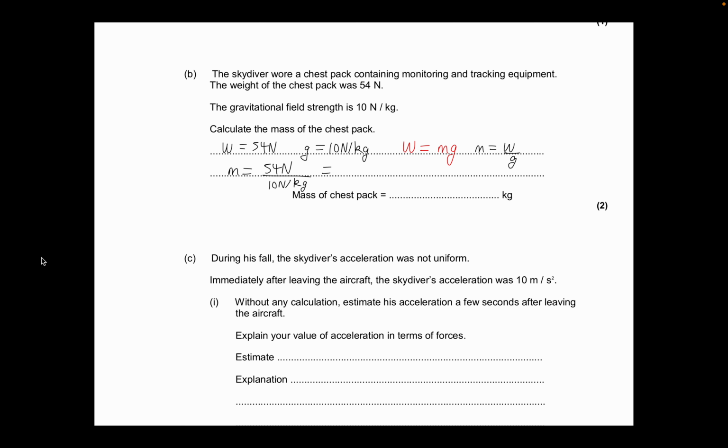This is how you substitute the values. The weight was 54 newtons, and g's value was 10 newtons per kilogram. You're just going to substitute that in a calculator to get the mass as 5.4 kg. Okay.